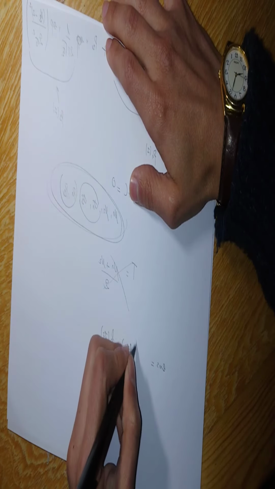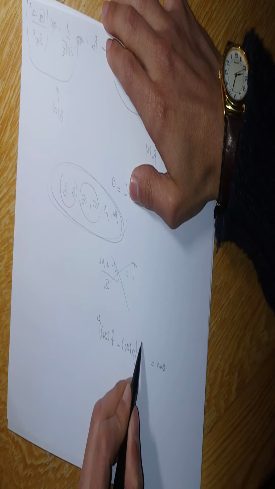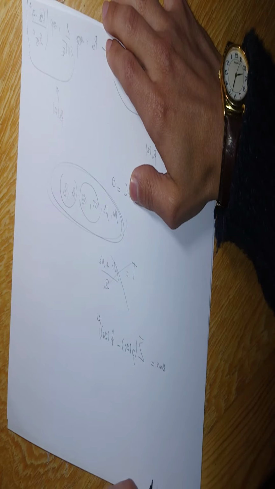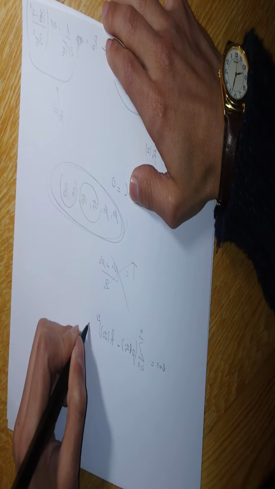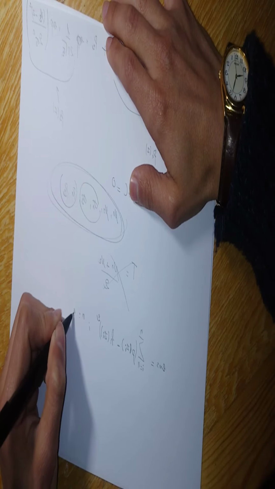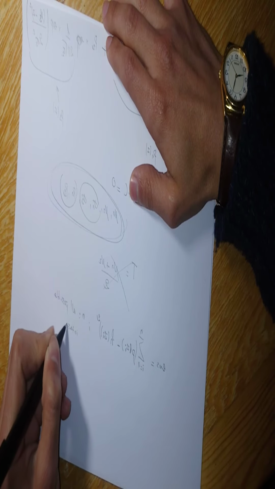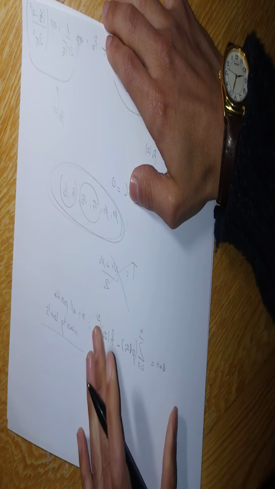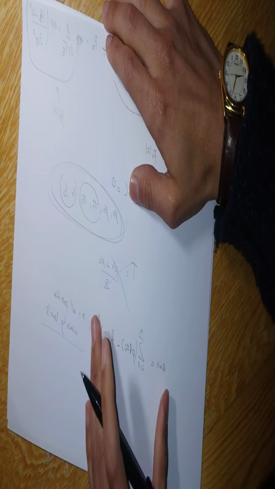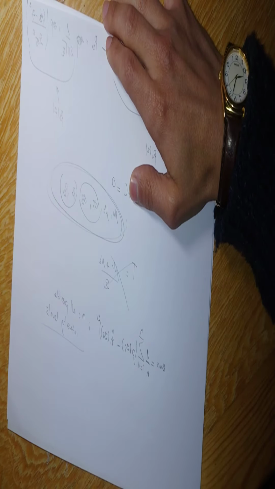I'm going to take the square of that, and I have to find this error for all possible intensity levels. Therefore I have to sum that from i equal to 1 to n, such that n is all possible intensity levels. This is the total error, and to find the mean we just divide by n.